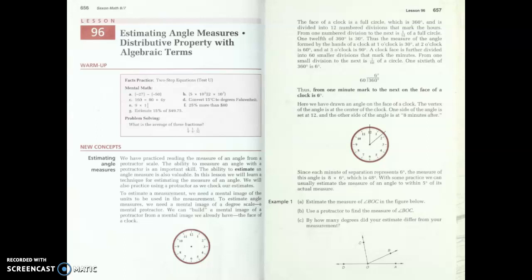So today we're going to be doing lesson 96, which is estimating angle measures and using the distributive property with algebraic terms. By now we have learned how to use a protractor. We are going to learn how to estimate an angle measure based on a common everyday household item like a clock. So the clock is a full circle, as you know, and a full circle is 360 degrees.